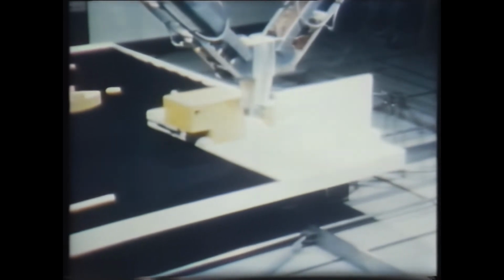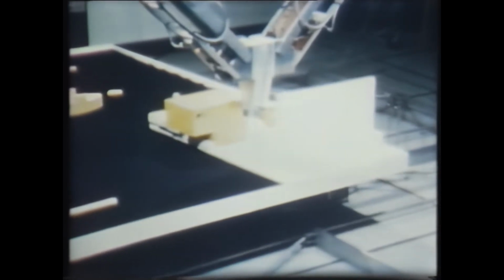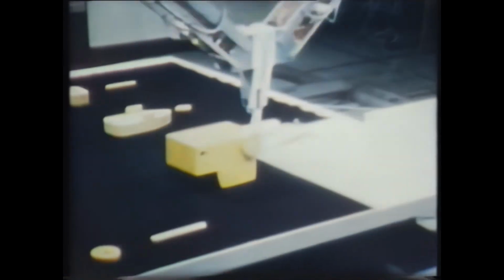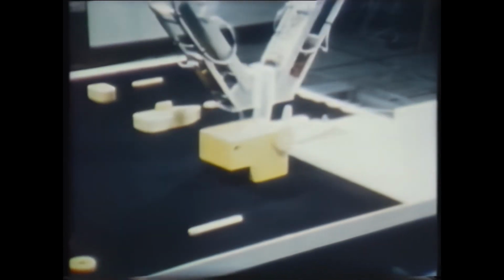Once more, a spiral search is used to find the hole, and force sensing tells when the axle is in place. The wheel and axle are pushed home and the car body is moved out of the way. The second wheel is placed in the vise. Force sensing tells when the wheel is located and when the vise is firmly closed.